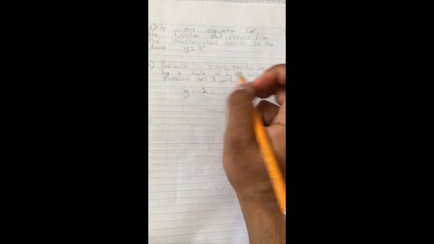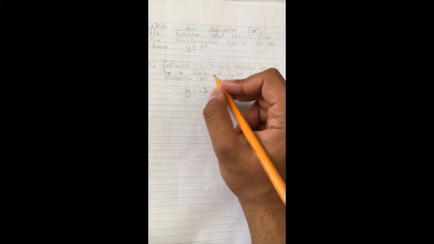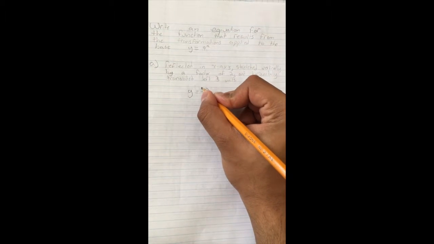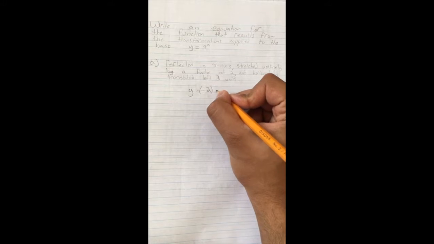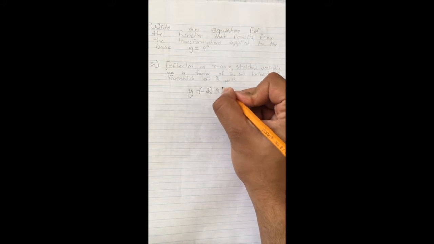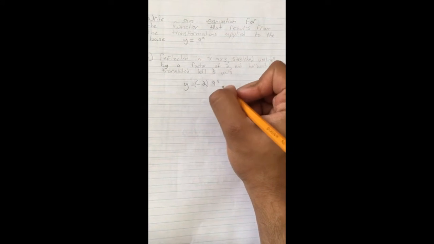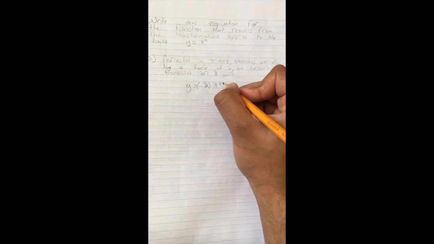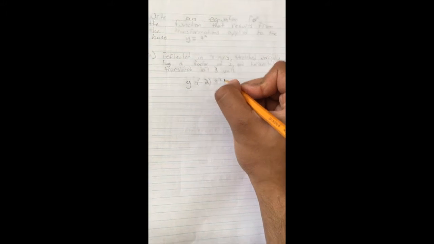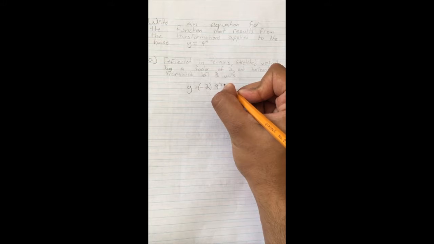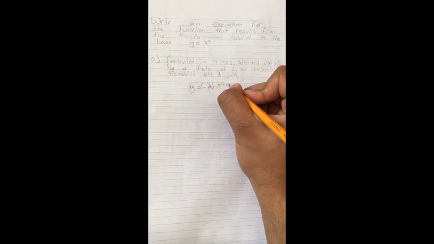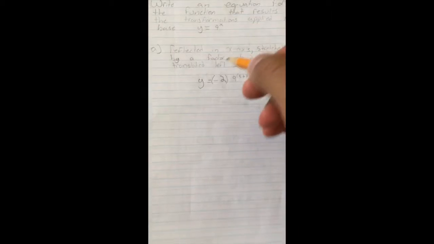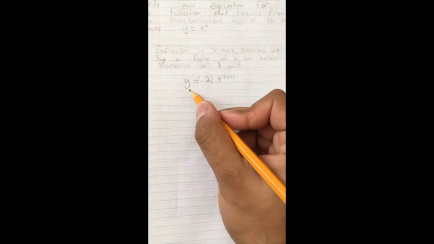I'm just going to put brackets around it: 9^x translated left 3 units. So that means it's going to be x. X translated left would be plus 3. That would be our transformed function.